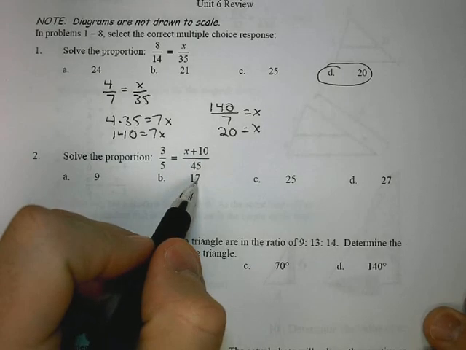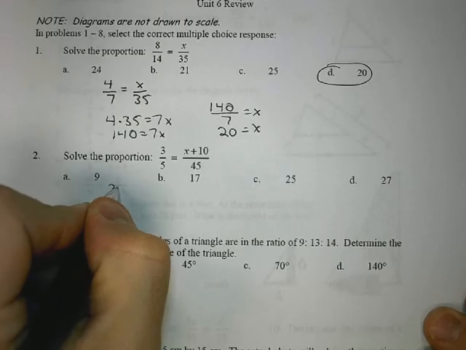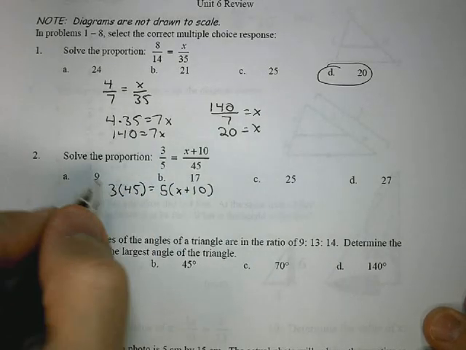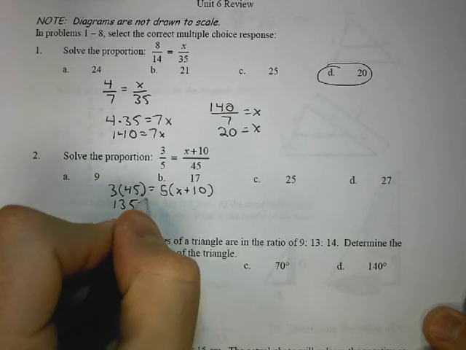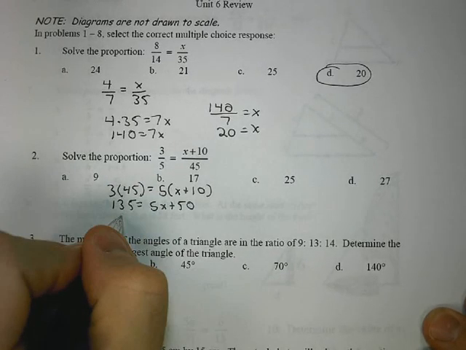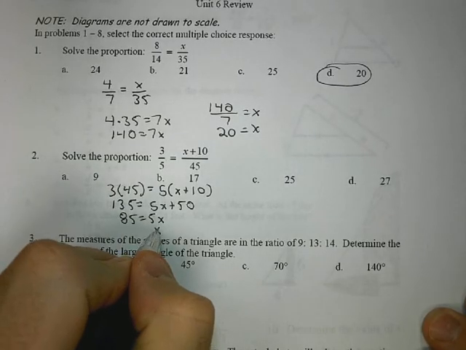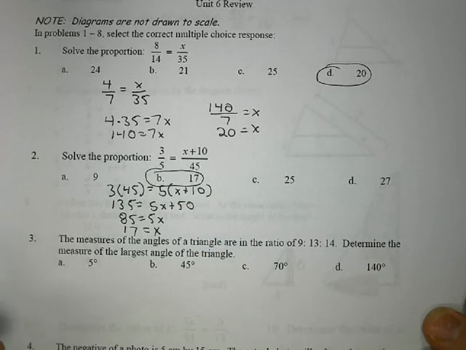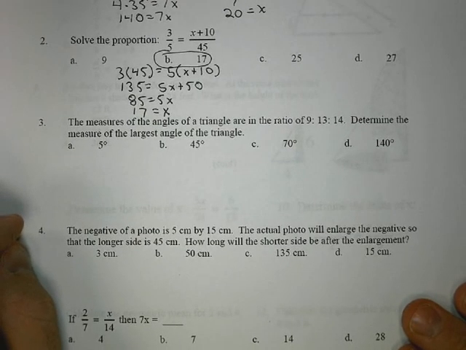Number 2, solving a proportion again. 3/5 I cannot reduce. I am not going to reduce 10 over 45 because those are not reducible values. So I just have to do cross product. 3 times 45 equals 5 times the quantity x plus 10. 3 times 45 is 135. I get 5x plus 50 on the right. If I subtract 50 from both sides, I have 85 equals 5x. Divide 85 by 5, and I get 17. So my answer would be B.